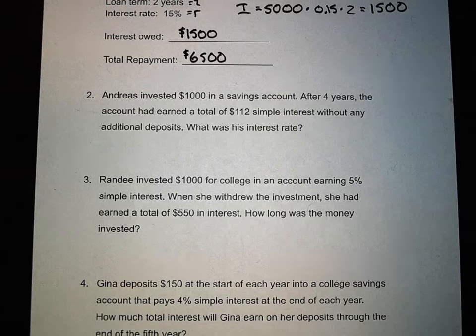Had earned a total of $112 interest. You know the formula, right? So what's the formula? I equals PRT. Okay. Now fill in the parts of that you know. P is 1,000. Okay. But here, what's I? I is 112. Okay, but did they give you that? Yes. So you know what I is.